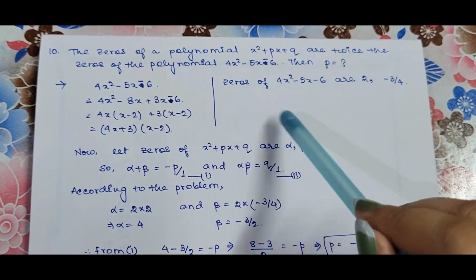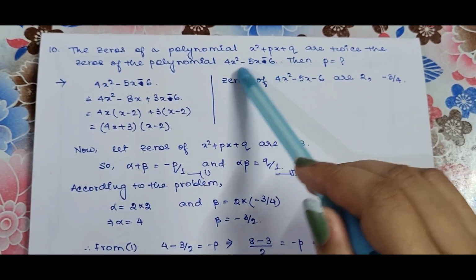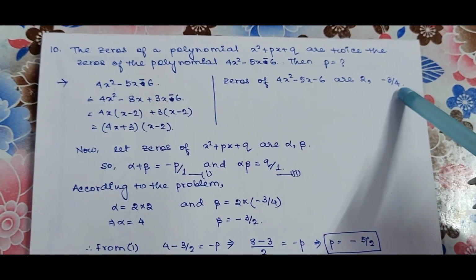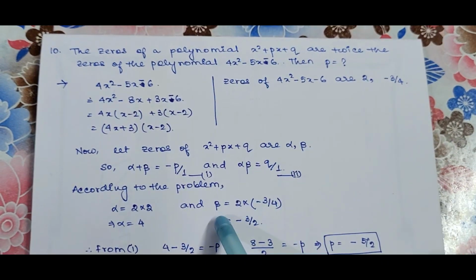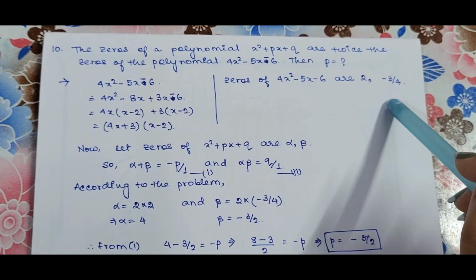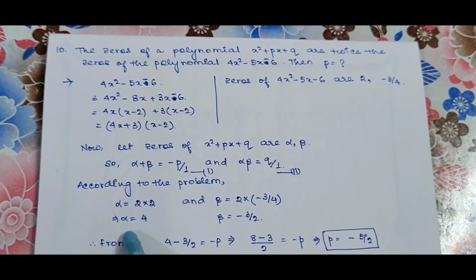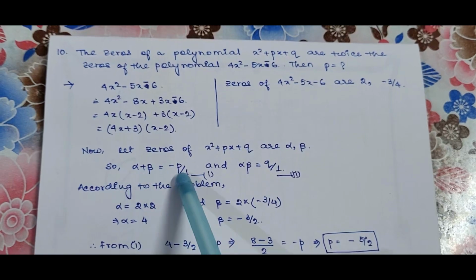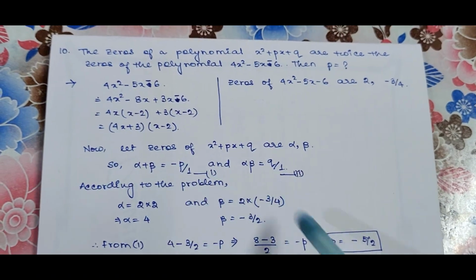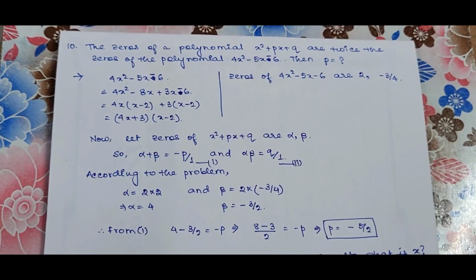Another zero of this polynomial is beta, and another zero of this polynomial is minus 3 by 4. So according to the problem, we must have beta is equal to 2 into minus 3 by 4. Okay. So we get the values of alpha and beta. Now we substitute the values of alpha and beta here in equation 1, and hence we get the value of p, which is minus 5 by 2.